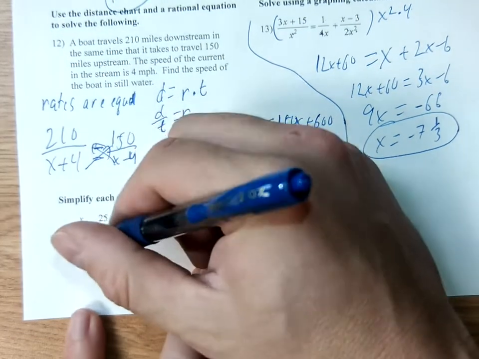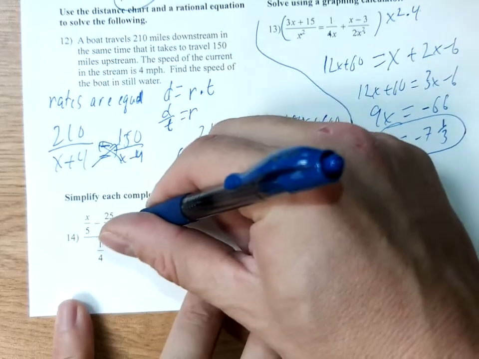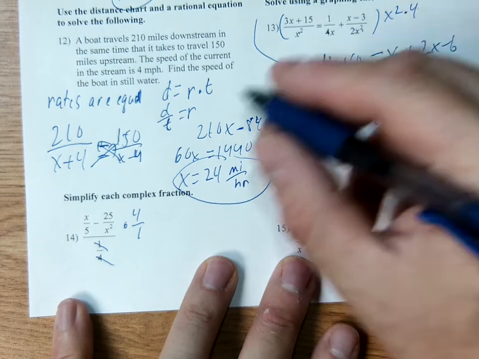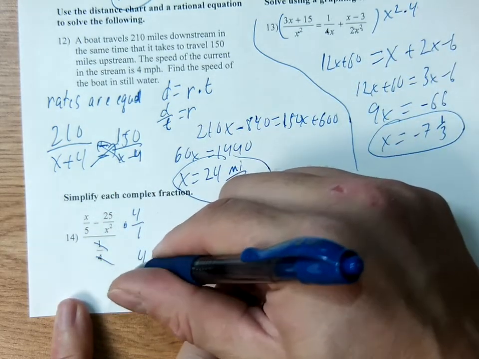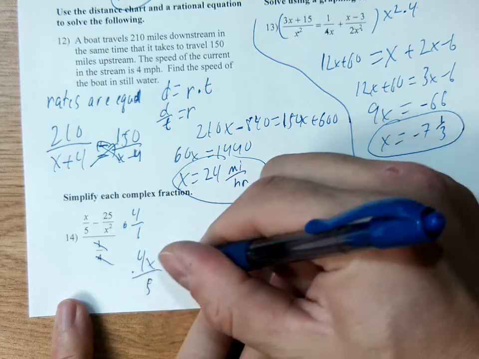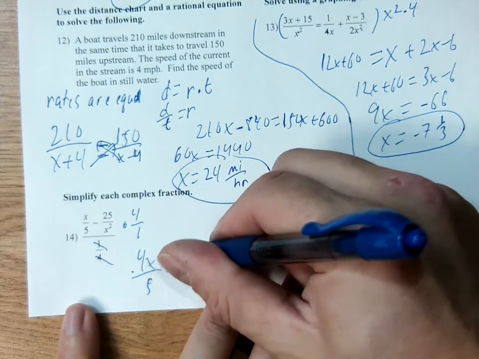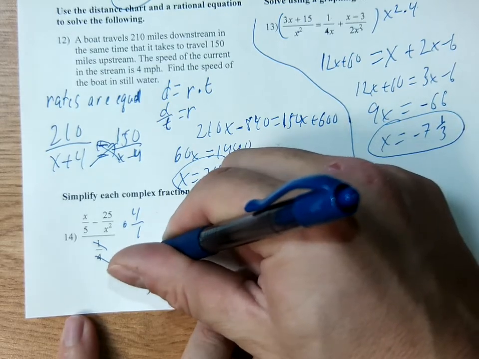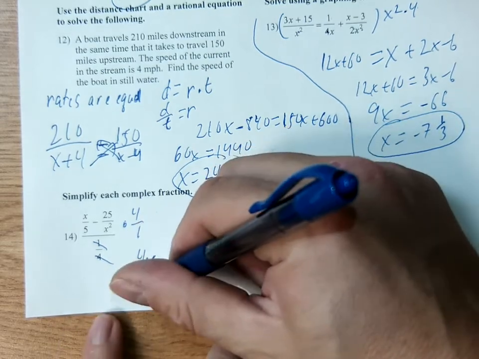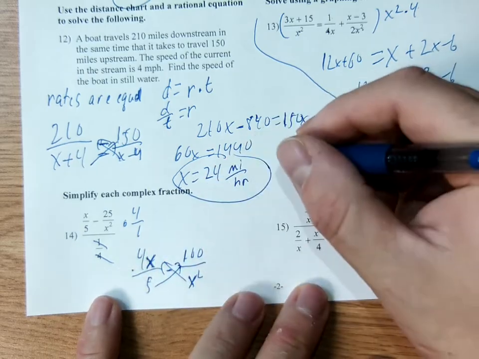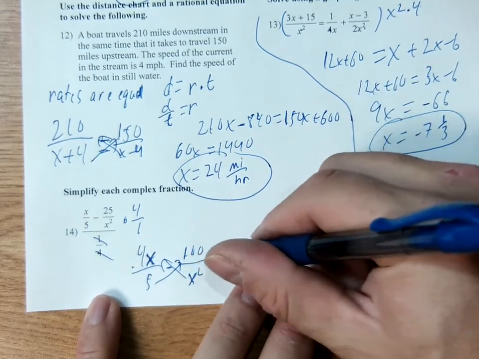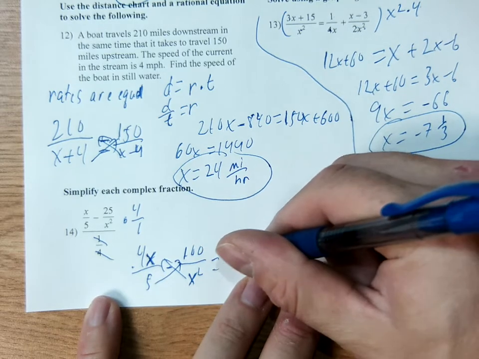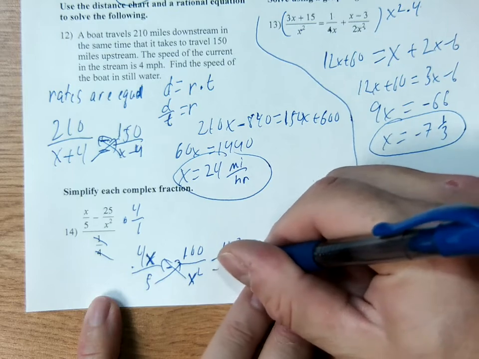Anyway, simplified complex fraction, keep, change, flip. You're going to multiply by 4/1 here to get rid of the 1 and the 4 on the bottom. All right, so that's going to change that into a 4x over 5 minus 100 over x squared. We do want to combine the denominators together, so multiply here across again. So you have one denominator. You don't want multiple denominators. 4x to the third minus 500 divided by 5x squared. There you go.